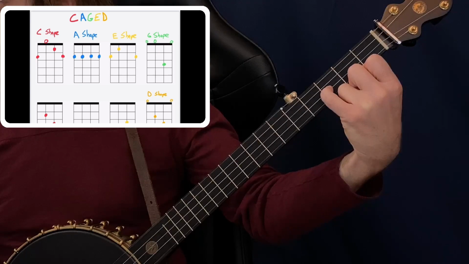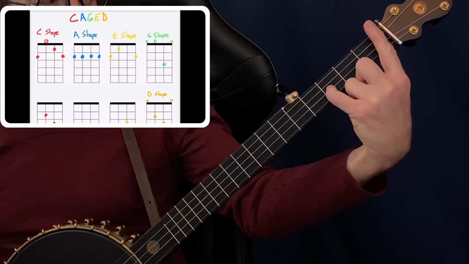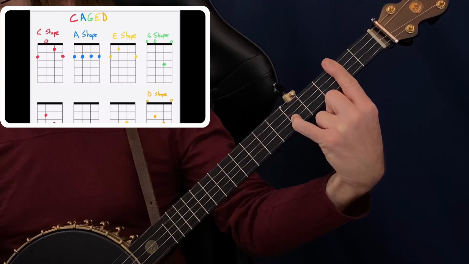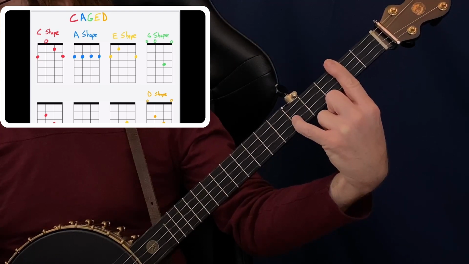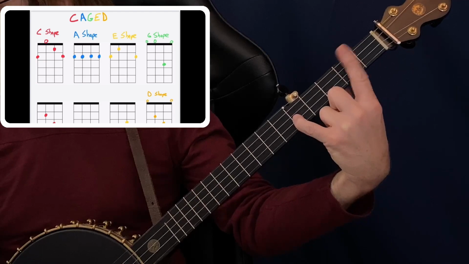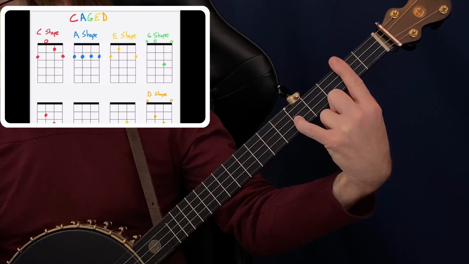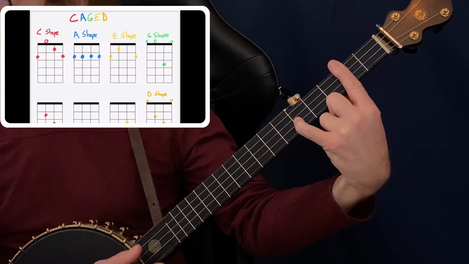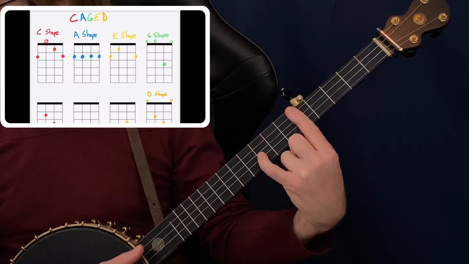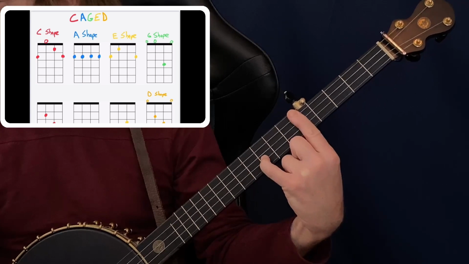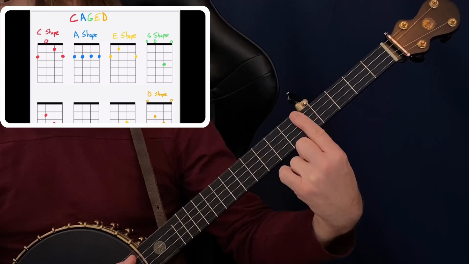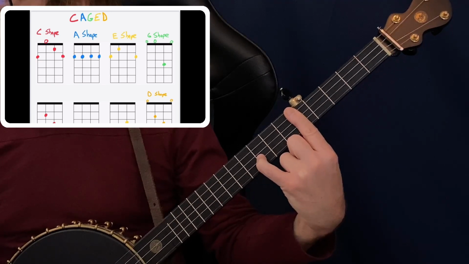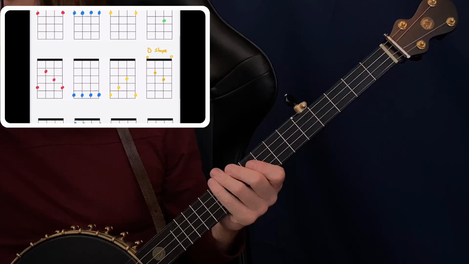So like the other shapes, if I want to move this up and down the neck, let's say I move this up 2 frets, it will look like that. So I still just have the 3rd fret on the 2nd string fretted relative to the bar, right? So that would be our A chord G shape. This here would be a C chord G shape. This would be a C chord A shape, C chord G shape.